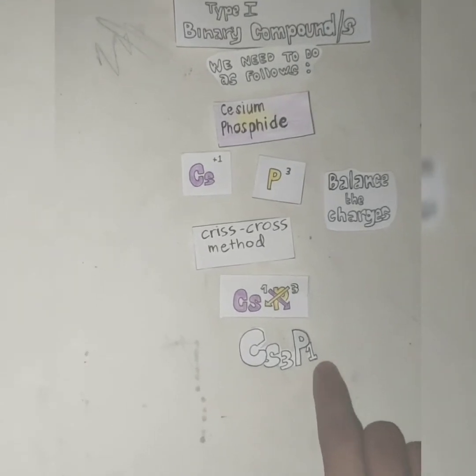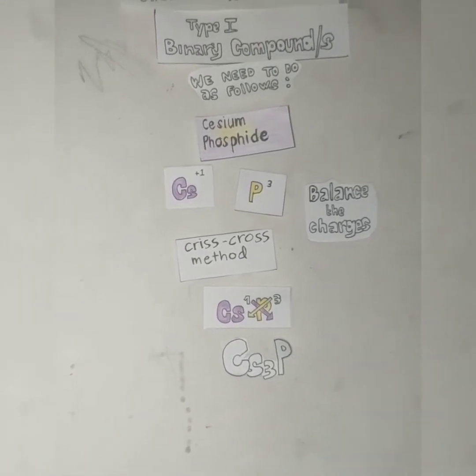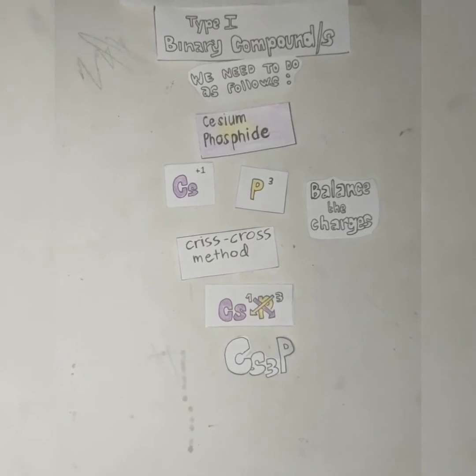And that will give us the chemical formula Cs3P1. Since P already stands for a phosphorus, 1 is not necessary. And the final chemical formula for the cesium phosphide is Cs3P.